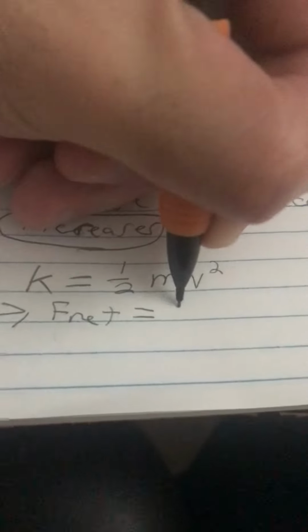So one way we can do this, I'm just going to write it over here, is your net force is equal to half times m times v2 minus v1, squared, of course.